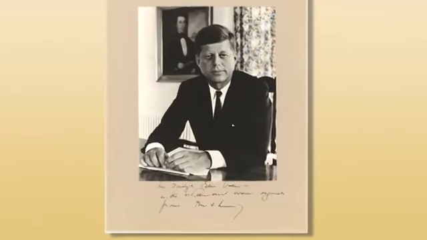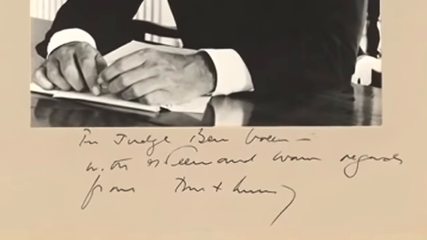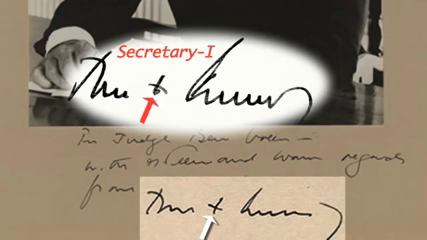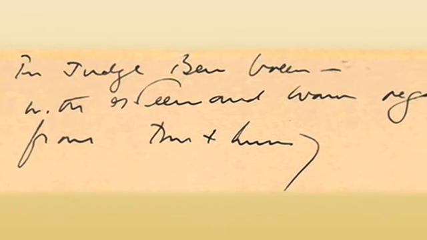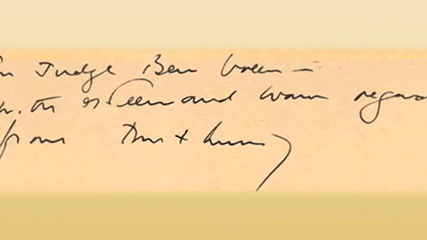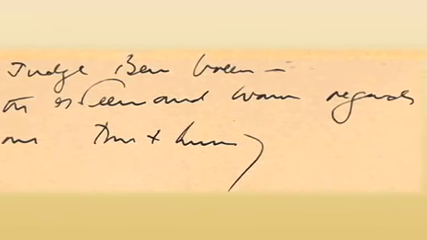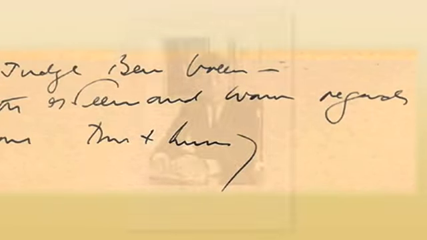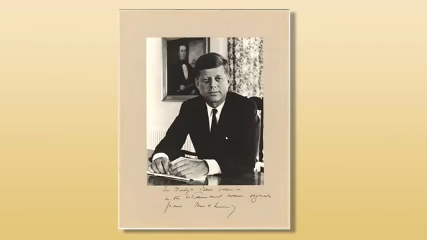This is an early presidential photo with a long inscription. Note the angle of the J and how it does not fall all the way into the H. Also, the middle initial F does not have the telltale loop at the bottom of the vertical line as in the Secretary 1 examples. The inscription is also very important in assigning authenticity. It's bumpy and inconsistent and almost illegible, all signs of an authentic JFK.